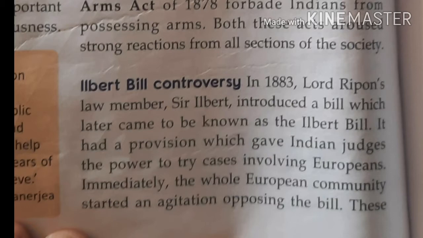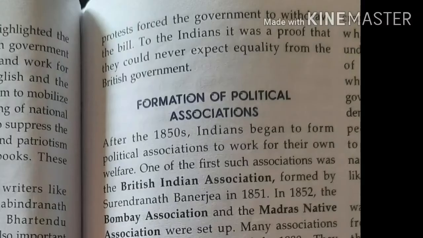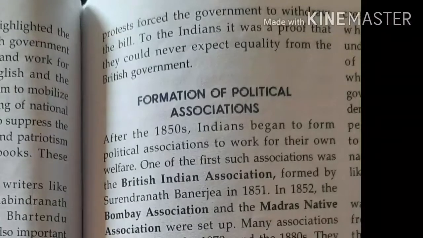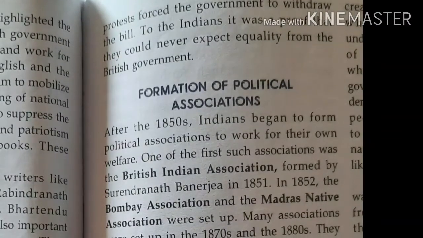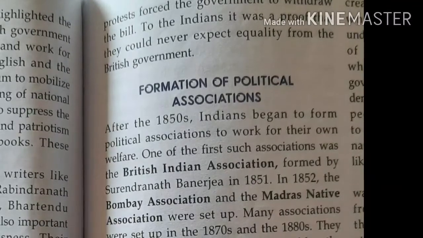Immediately the whole European community started an agitation opposing this bill. यूरोपियन ने बोला कि इंडियंस जजेस क्यों हमारे डिसीजंस लेंगे, सो दे स्टार्ट अपोजिंग दिस बिल. So these protests forced the government to stop this bill and accept the racial inequality. So this bill was stopped.